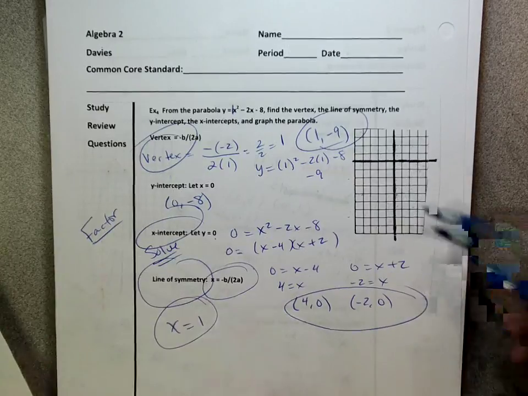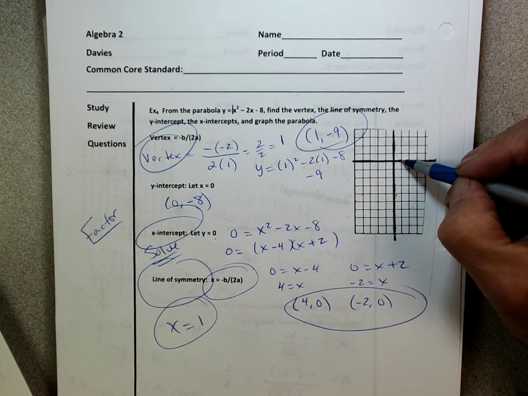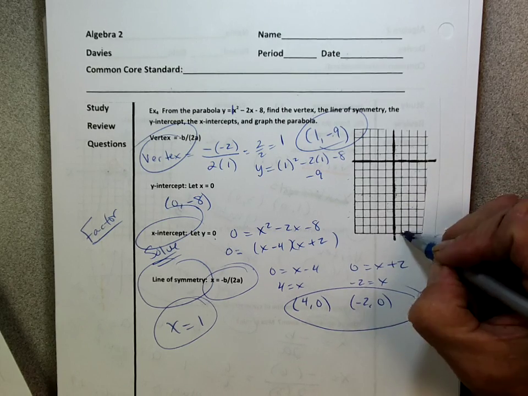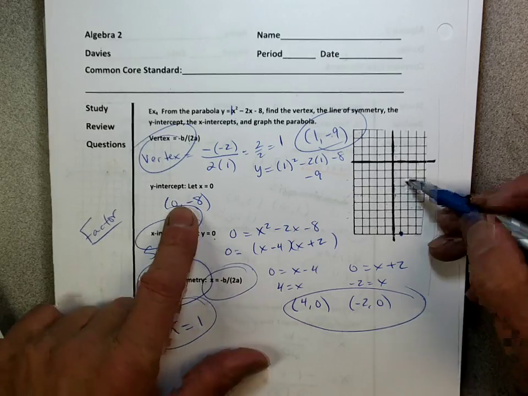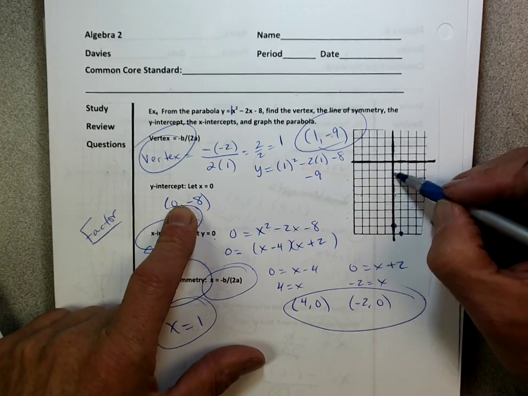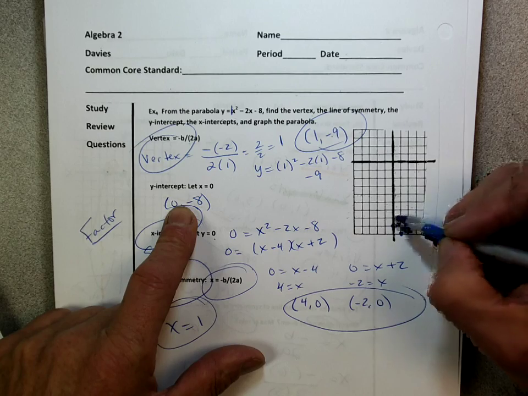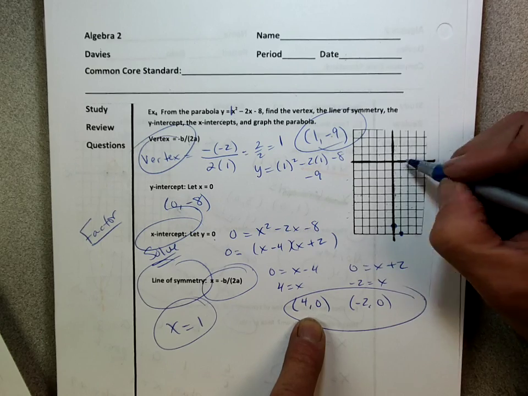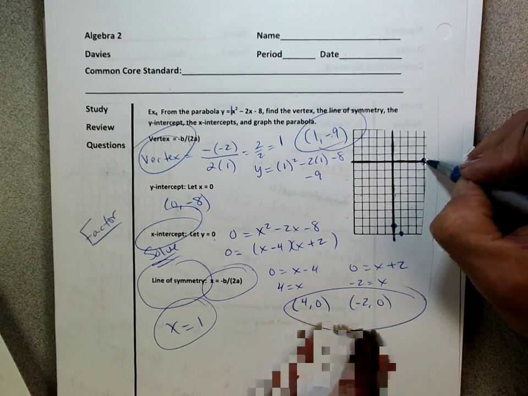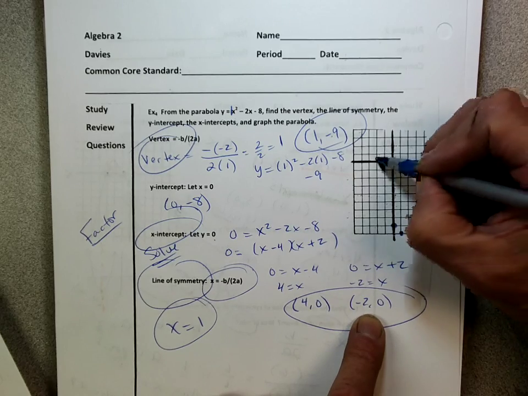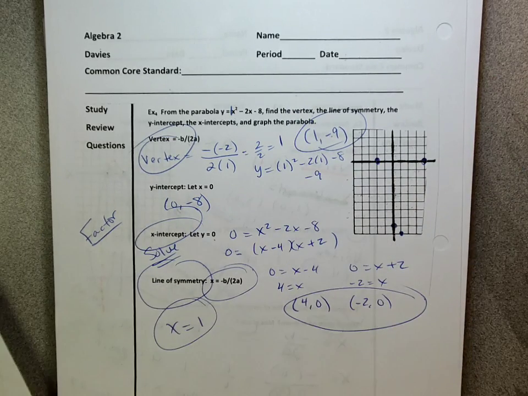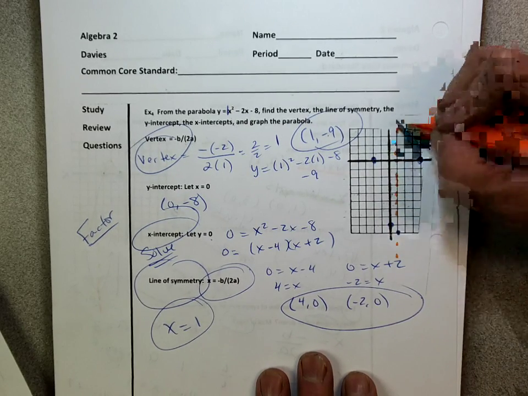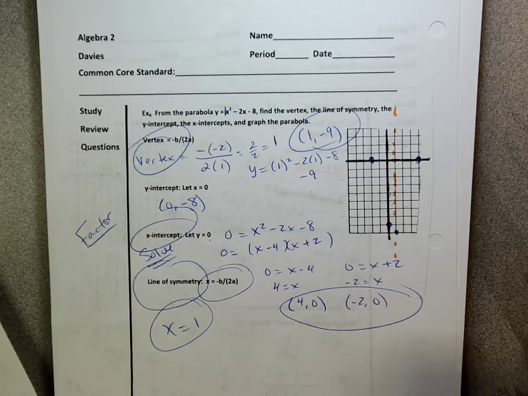All right, let's see. I've got a vertex at 1, negative 9. 1, 2, 3, 4, 5, 6, 7, 8, 9. I've got a y-intercept at 0, negative 8. That's right there. I counted down 1, 2, 3, 4, 5, 6, 7, 8. I'm going to have an x-intercept at 4, 0. 1, 2, 3, 4. And my other x-intercept at negative 2, 0. My line of symmetry, which I'll put in a different color because it's not part of the graph, is just an imaginary line that goes through the middle of it. There's my x equals 1.